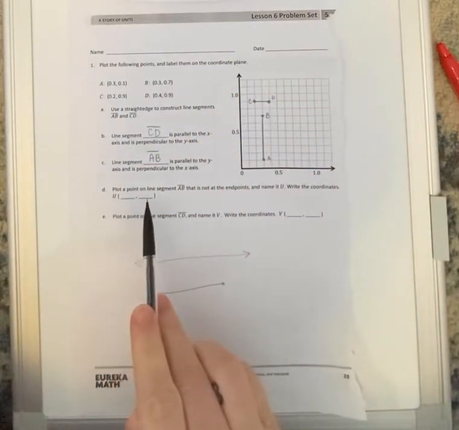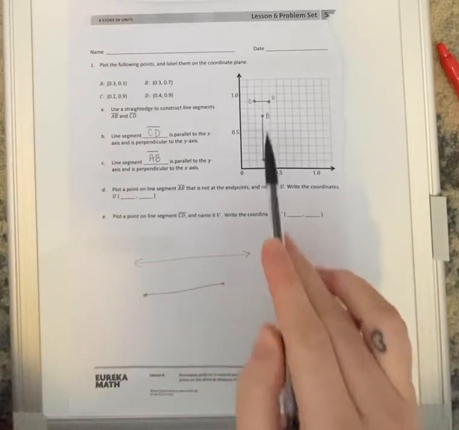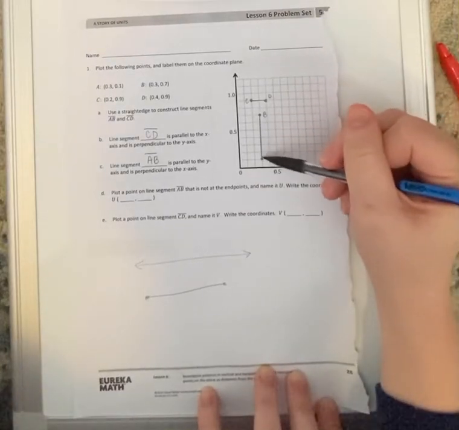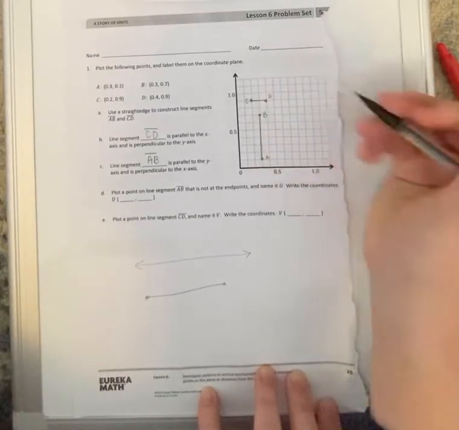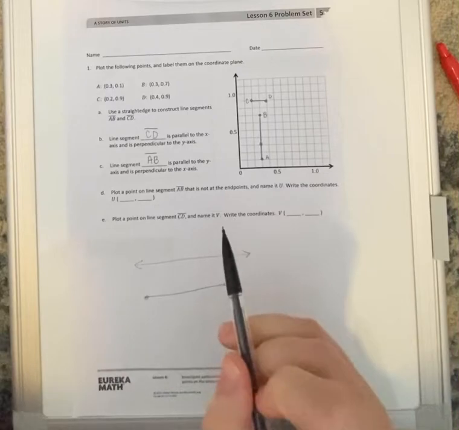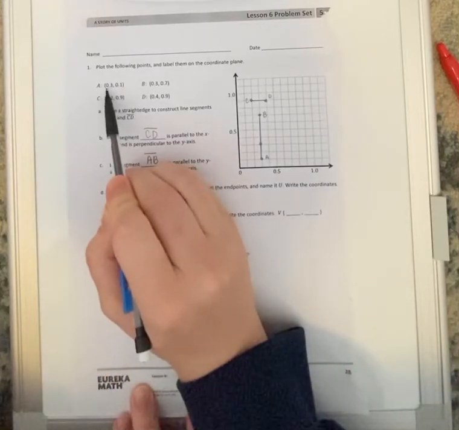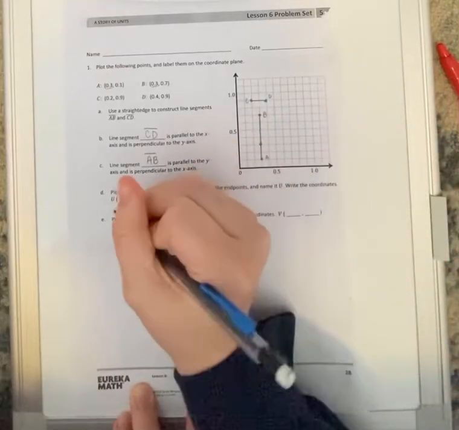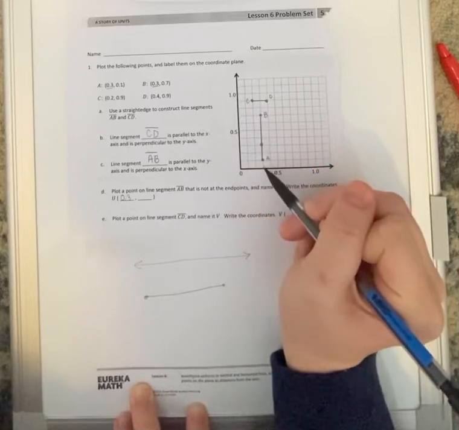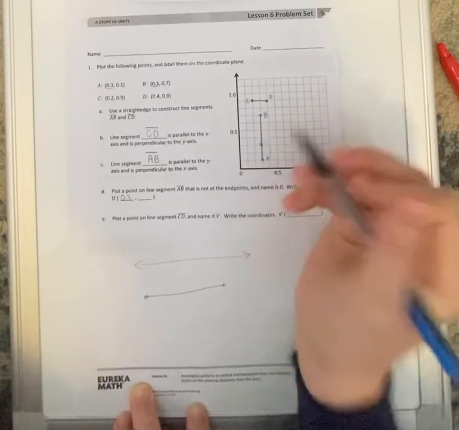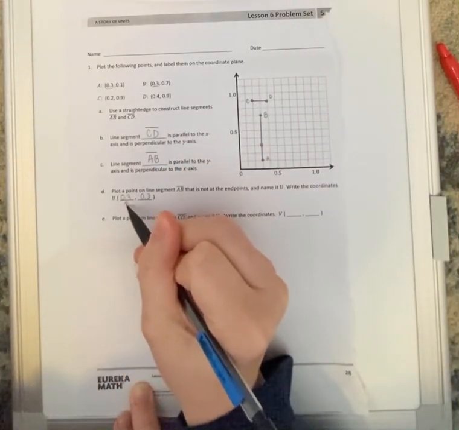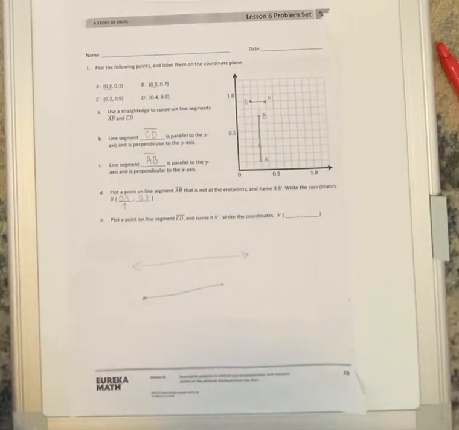All right, this one says plot a point on line segment AB that is not at the endpoints and name it U. Write the coordinates. So I'm plotting something along here. It cannot be at the endpoint, so it can be anywhere I want along the line. One thing I know about this is that my x coordinate is going to be 0.3, which is why it's in a straight line. So over 0.3, and then it looks like we're up to 0.3 as well. So here you could plot anything. This needs to stay. This one could have changed.